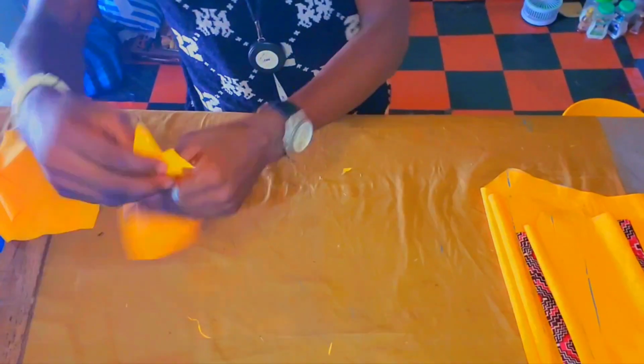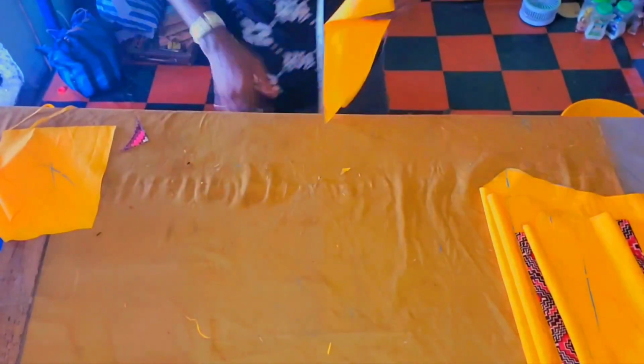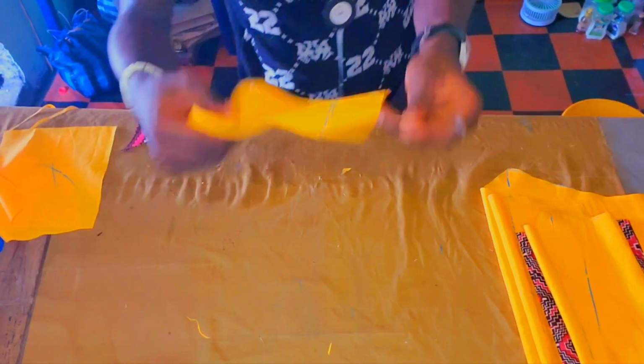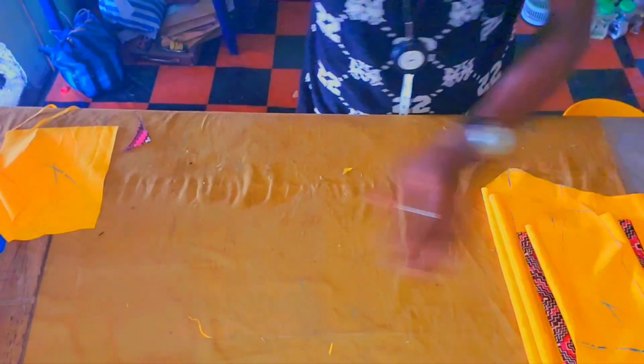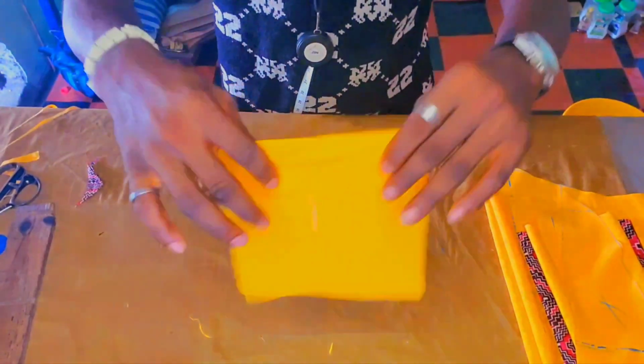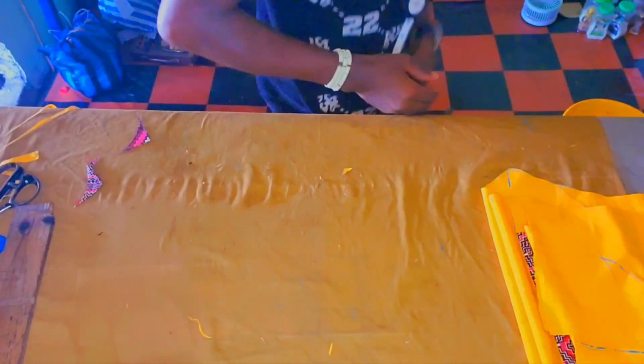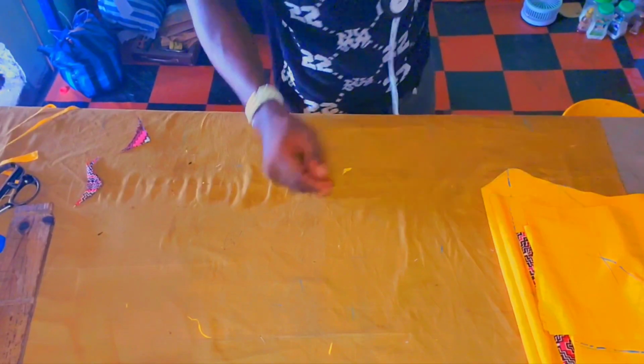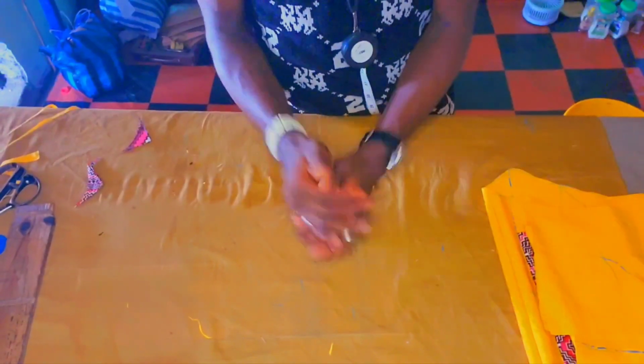Then we also have the front pocket interfacing, this thing you are seeing here, and the back welt pocket interfacing. So that's all. Thank you.